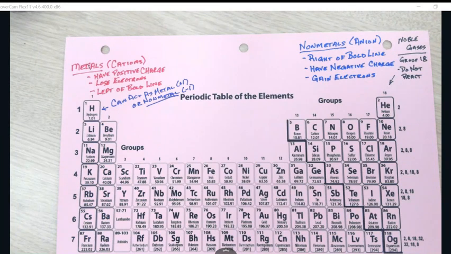Group 16 is the oxygen family. Okay? The oxygen family has 6 valence electrons, meaning it needs to gain 2 or lose, which is easier? Gaining the 2. Gaining the 2. So they become a -2.